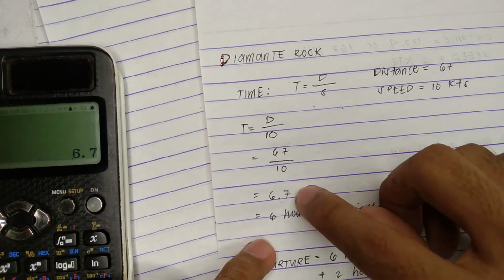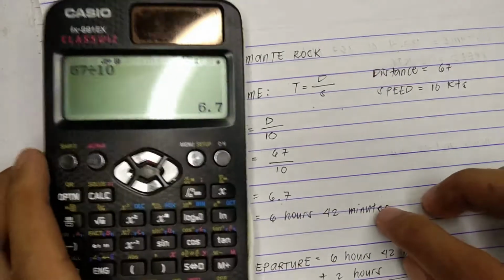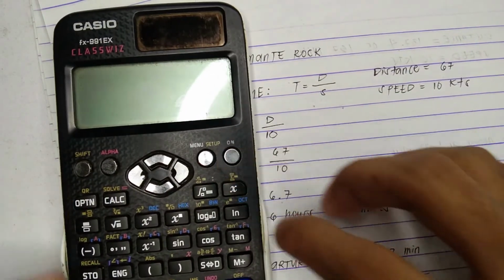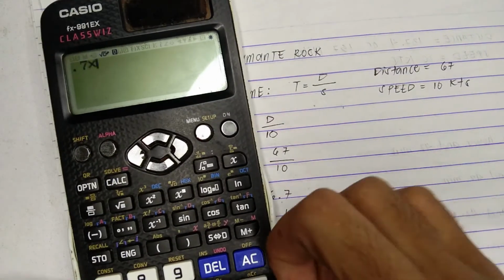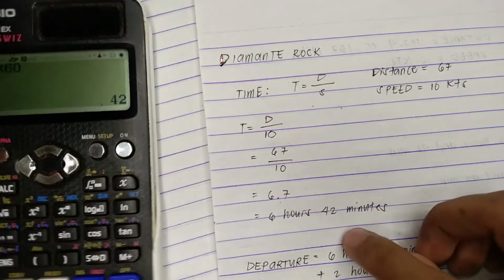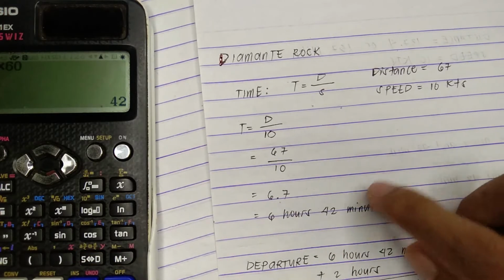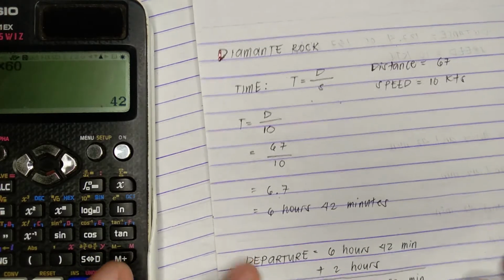So this 6.7 hours, you can convert this to hours and minutes. This 0.7, we have to multiply it by 60. So we have 42. So this 6.7 hours is 6 hours and 42 minutes.